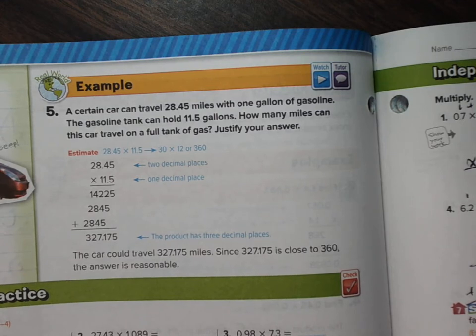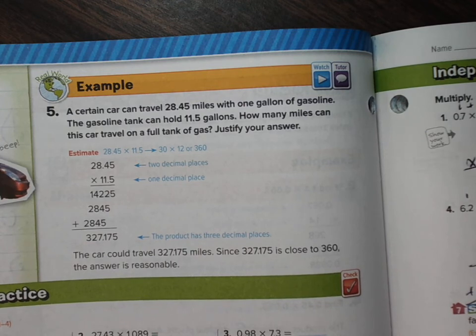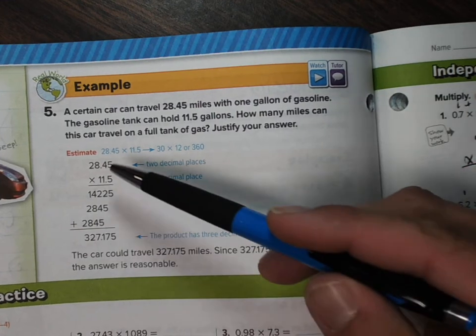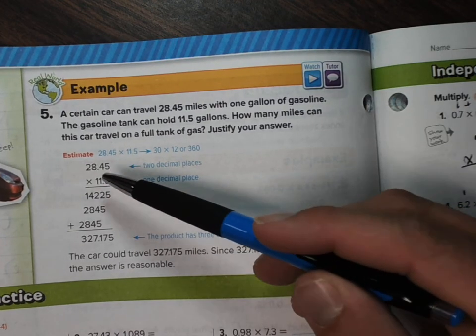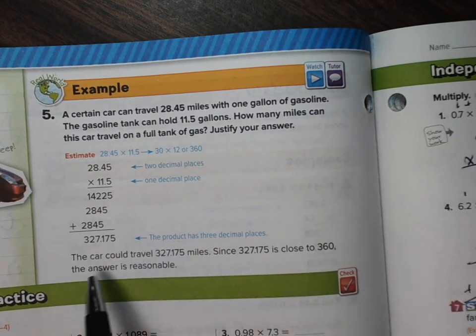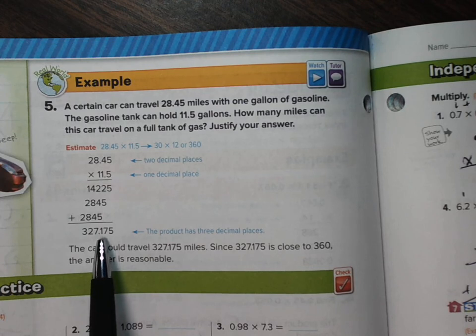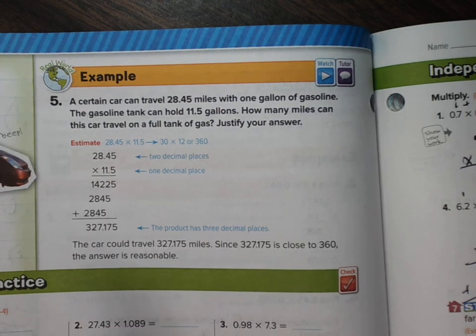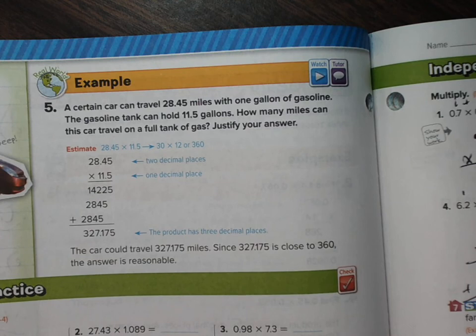So a certain car can travel 28 and 45 hundredths miles, or 28.45 miles, with 1 gallon of gasoline. The gasoline tank can hold 11.5 gallons. How many miles can this car travel in a full tank of gas? All you gotta do is multiply. So you take the miles that it can go times the gallons of gas, and we find that it can go 327.175 miles. Okay? So that's all they want you to do, still multiplication.